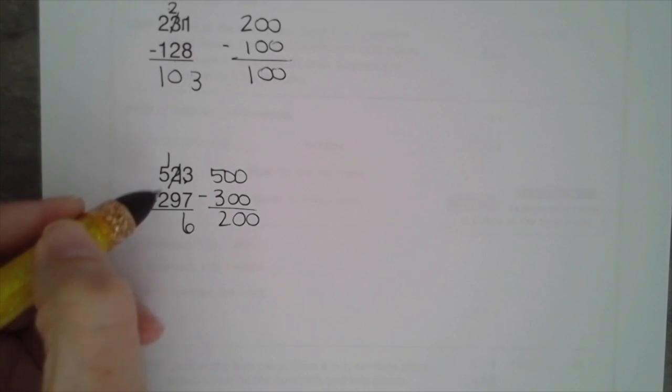Okay, so for subtraction, we always have to start with the top number. This doesn't say 7 subtract 3. This says 3 subtract 7. And we can't do it. More on the floor. Go next door and get 10 more. 13 minus 7 is 6.